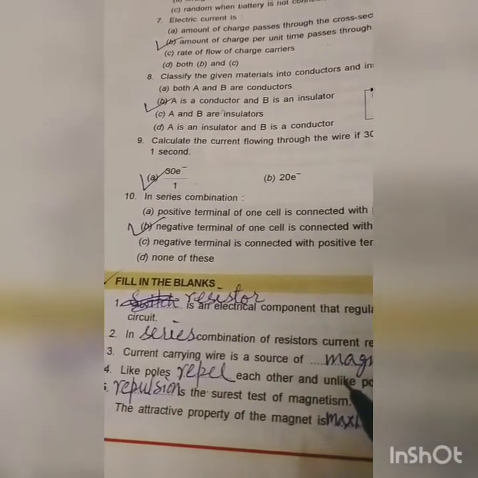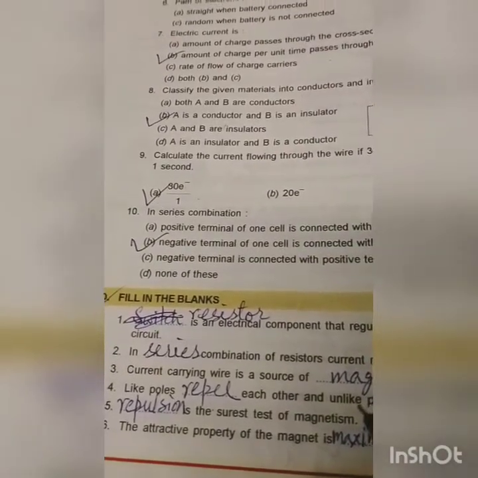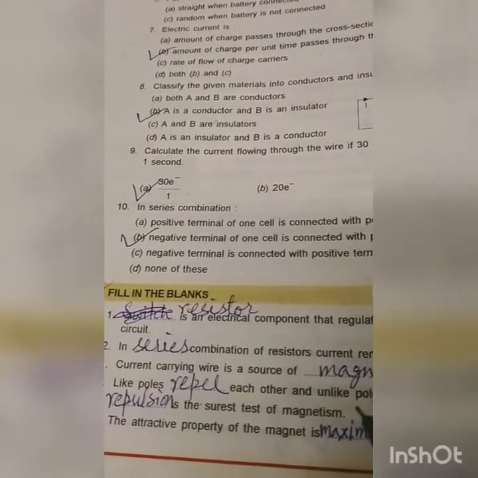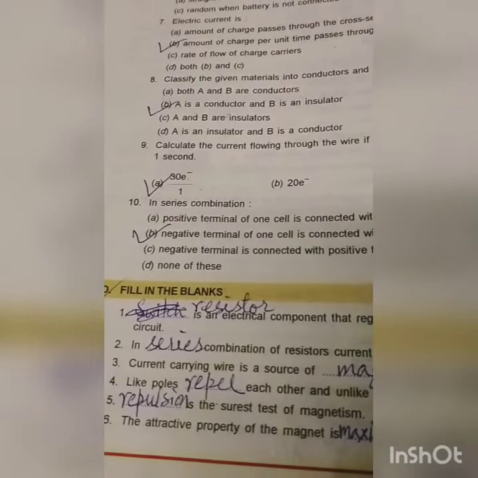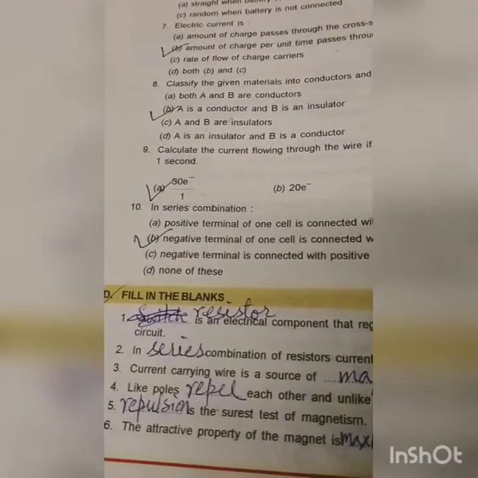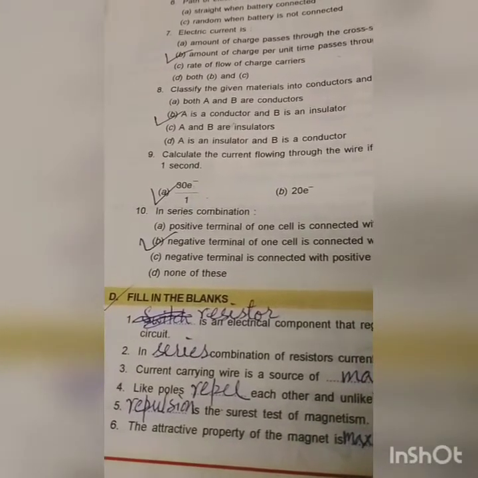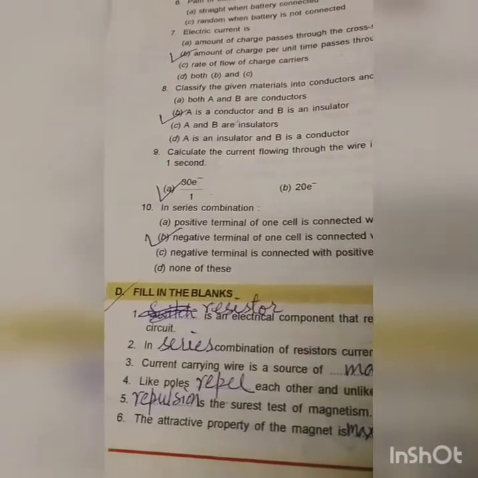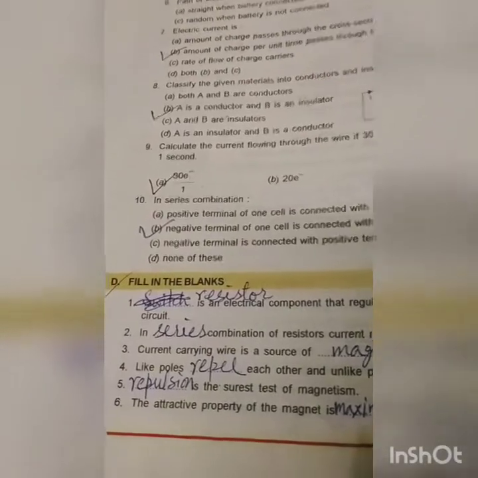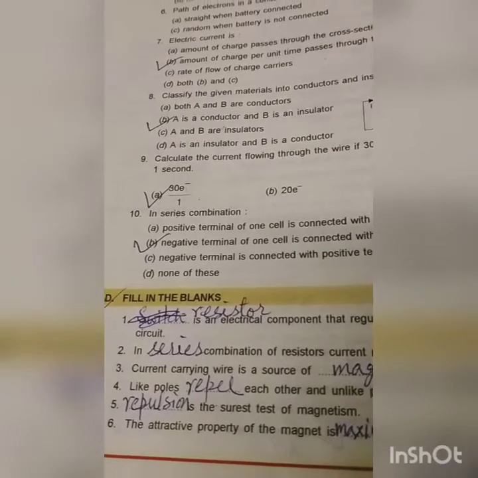So we cannot be sure whether both are magnet or not. So repelling is only possible when both the pieces are magnet and like poles are facing each other. So that is for sure that both are magnet. Okay, so repulsion is the surest test of magnetism.